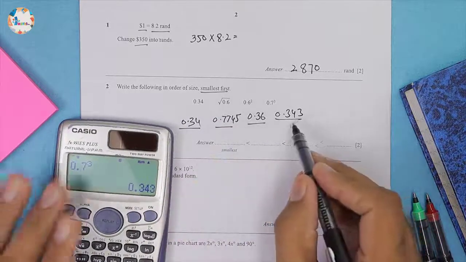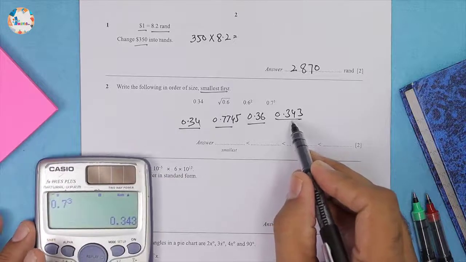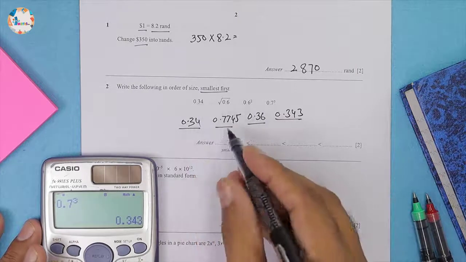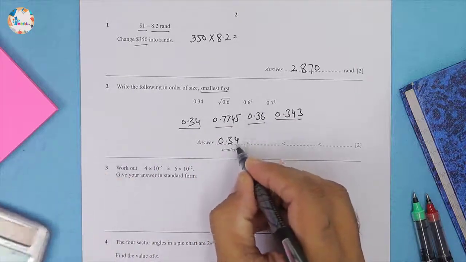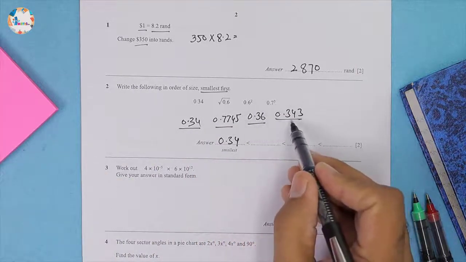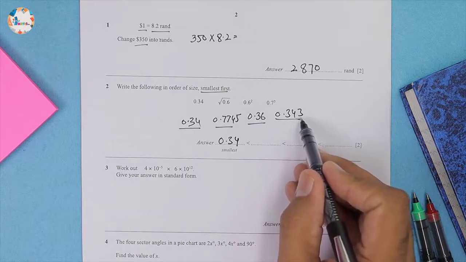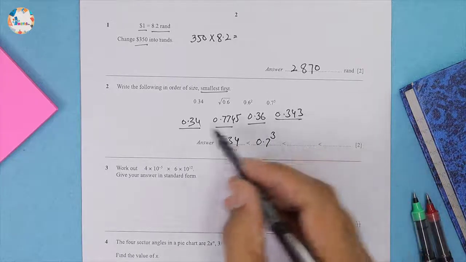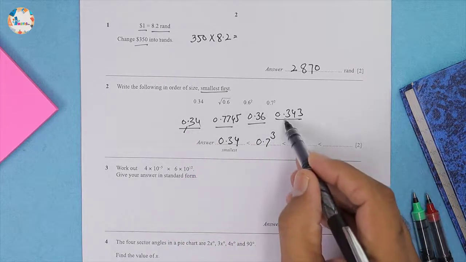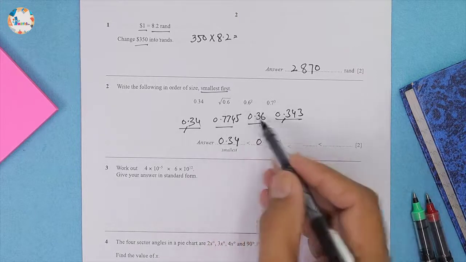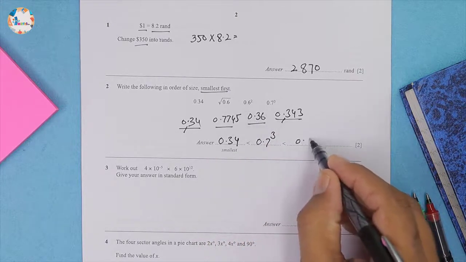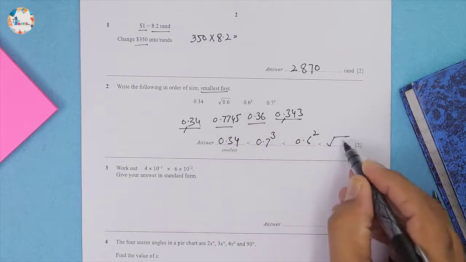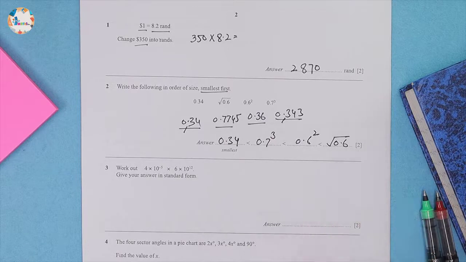Now the smallest one will be 0.34, so we write 0.34 here. The next number is 0.343, which is 0.7 cubed, and this is done. Now of these two, the smaller one is 0.6 squared, and the largest number is root of 0.6. This is how we can arrange them.